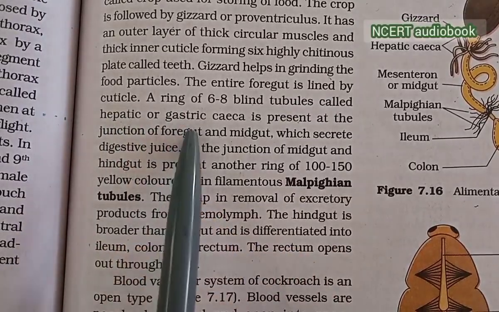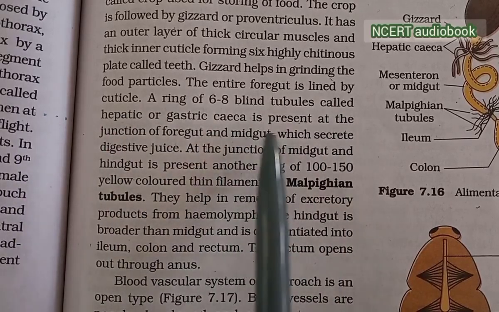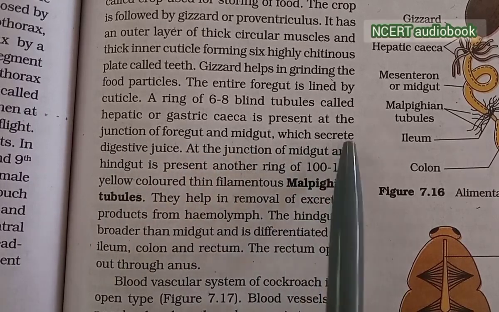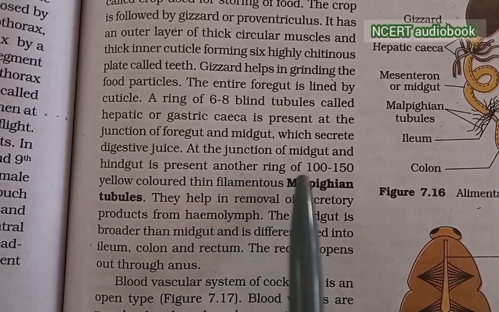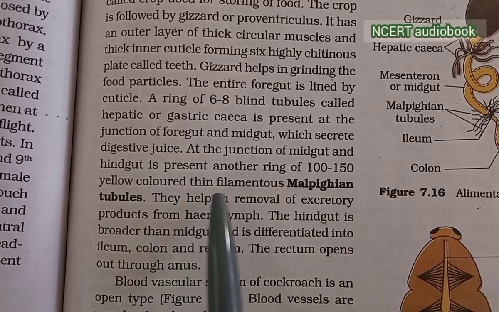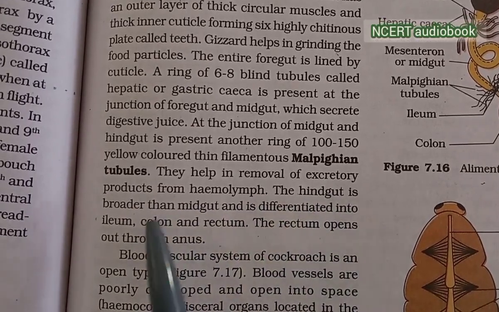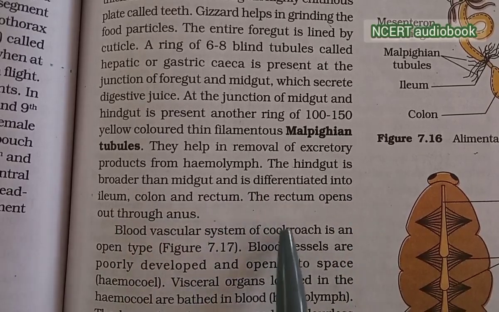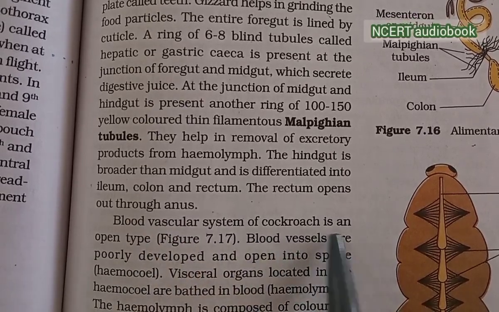A thin ring of 6 to 8 blind tubules called hepatic or gastric caeca is present at the junction of the foregut and midgut, which secretes digestive juice. At the junction of the midgut and hindgut is another ring of 100 to 150 yellow colored thin filamentous Malpighian tubules. They help in the removal of excretory products from the hemolymph. The hindgut is broader than the midgut and differentiated into ileum, colon, and rectum. The rectum opens out through the anus. The blood vascular system of the cockroach is of the open type.